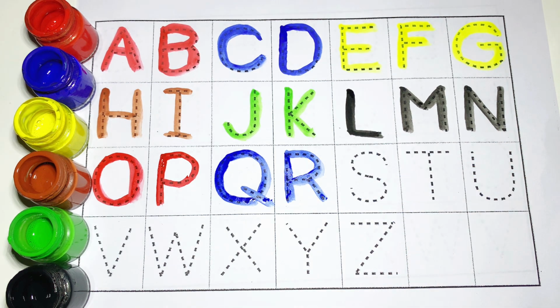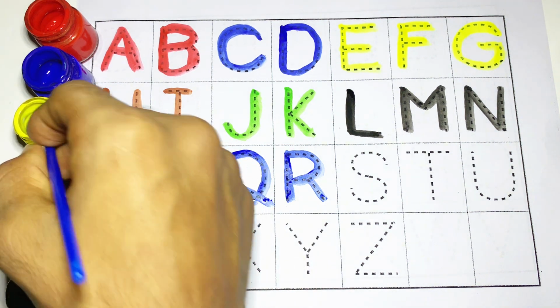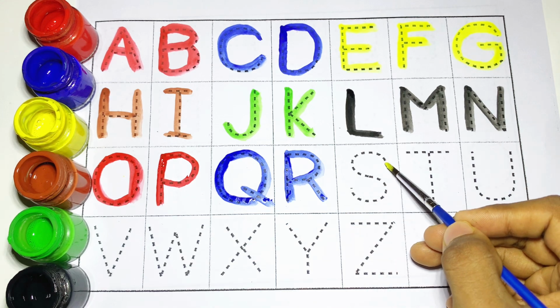Kids, now draw S. S for sun. The alphabets of S. And use yellow color.